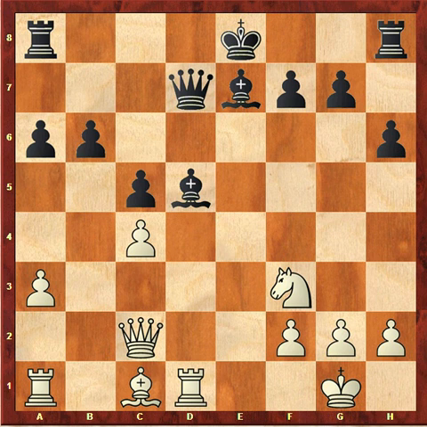So again, you can pause your video from this position and see if you can find how black got out of this pin. Okay, the answer was bishop to e4.